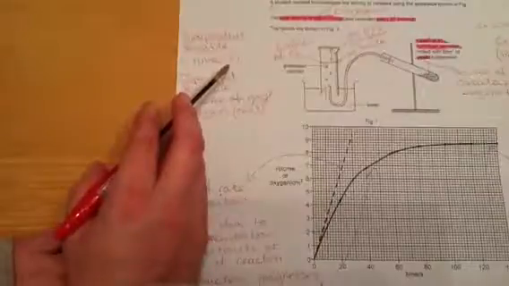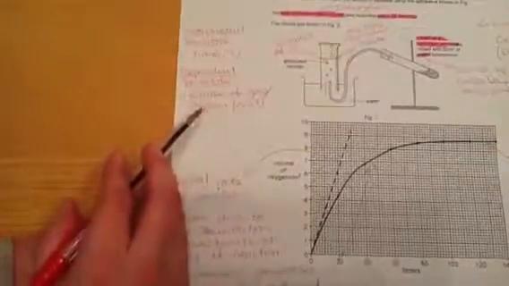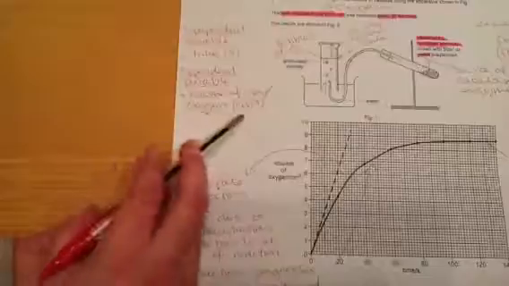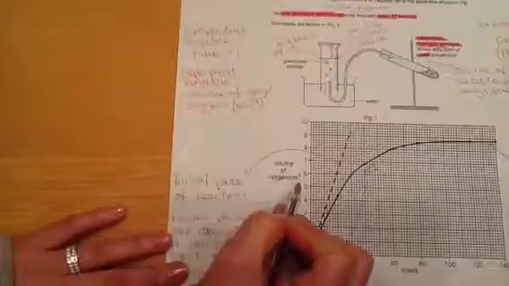So time here is recorded in seconds, and the convention is to record that as a lowercase s for the unit there. And the volume of oxygen is cubic centimetres, and I've just took that from the y-axis here. They've actually told us the units in the question.